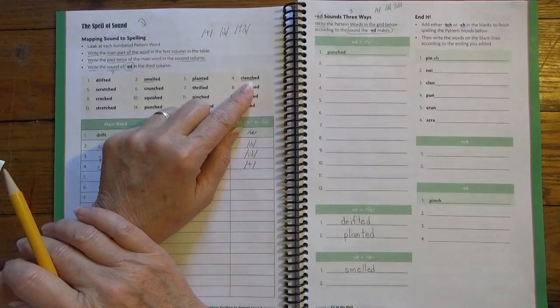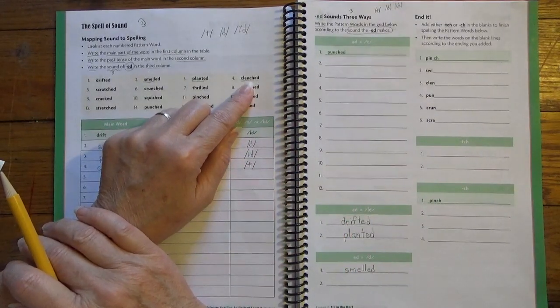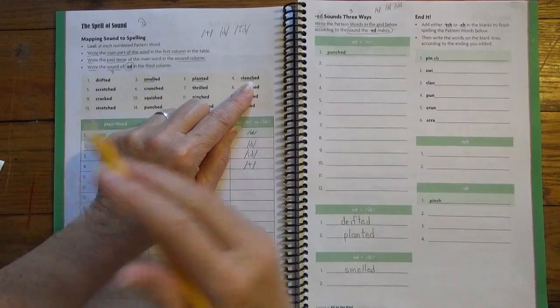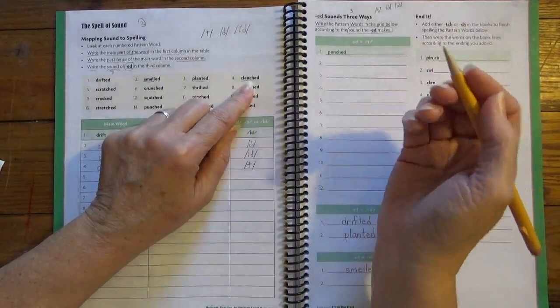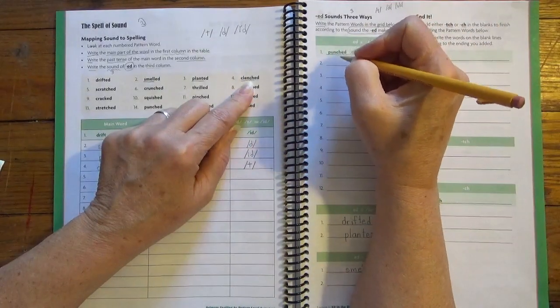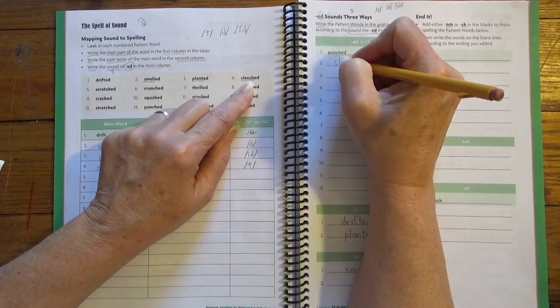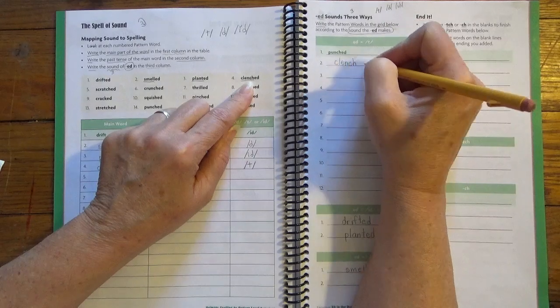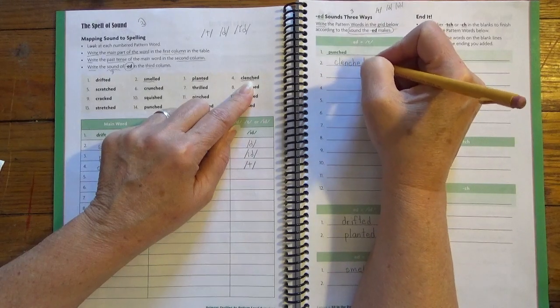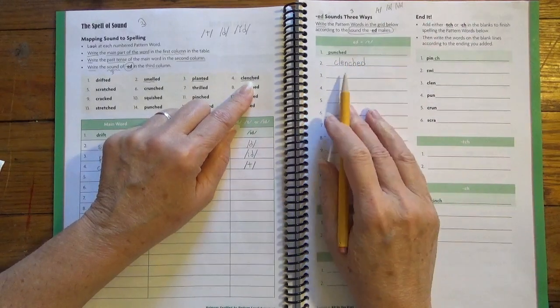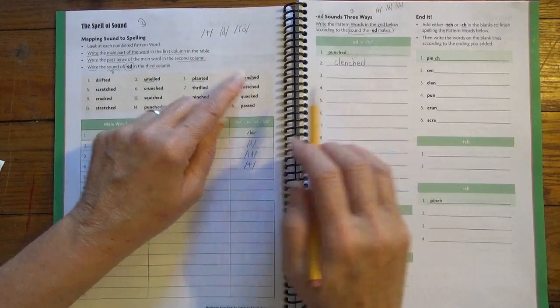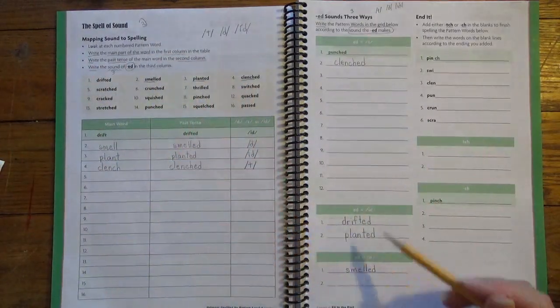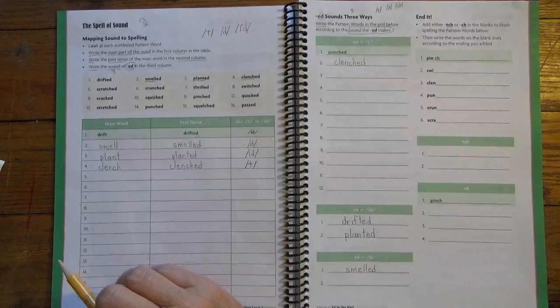Clenched. I hear the T, clenched. So it's going to go up here. See it, say it? Here, write it. Ready, begin. C-L-E-N-C-H-E-D, suffix ed, clenched. So we've done the first row. We've found 4 out of our 16 words.